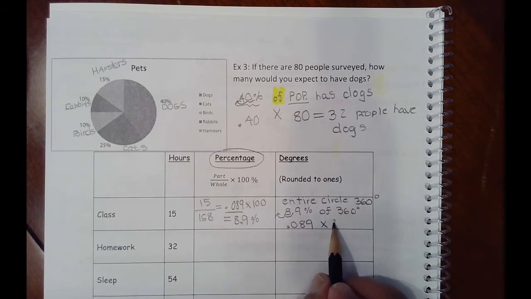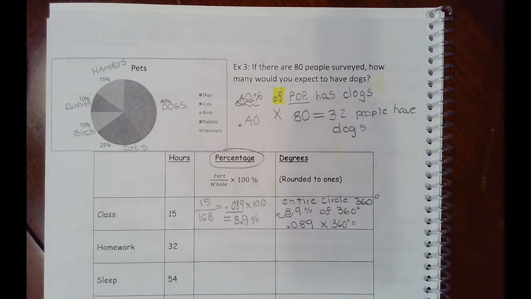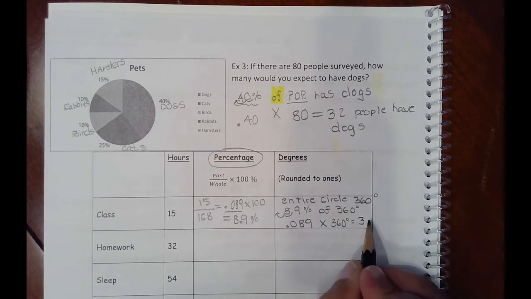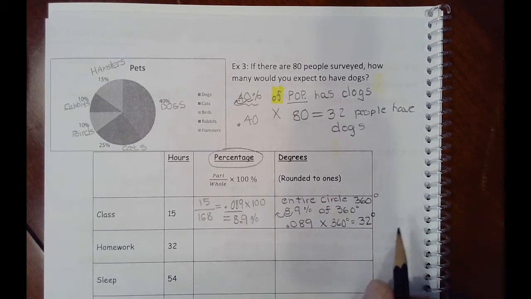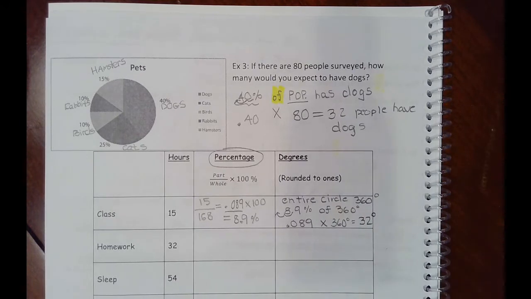This means multiply by 360, and you get 32 degrees. So 32 degrees out of the total 360 degrees will be devoted to class time on the circle, or the pie chart, that we are going to be filling out on the next page.